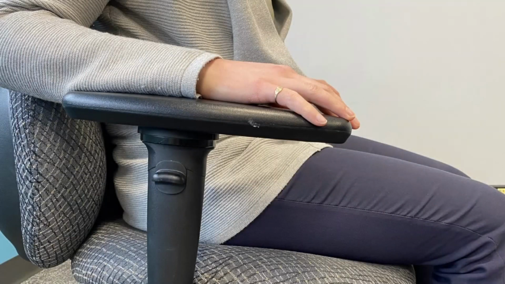The width of your seat should not be so narrow that it puts pressure on your thighs, but should be narrow enough that you can comfortably use the armrests when they're properly adjusted. The armrests can support the upper part of your forearms and support your arm weight, and this reduces tension on your shoulders, neck, and back.